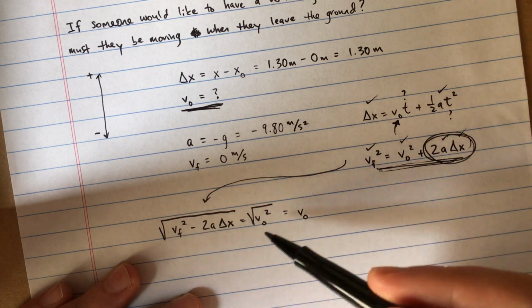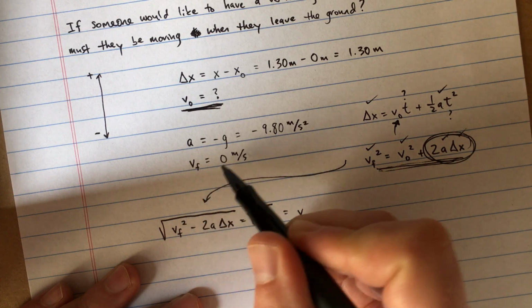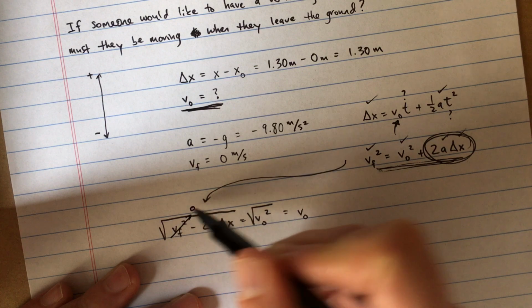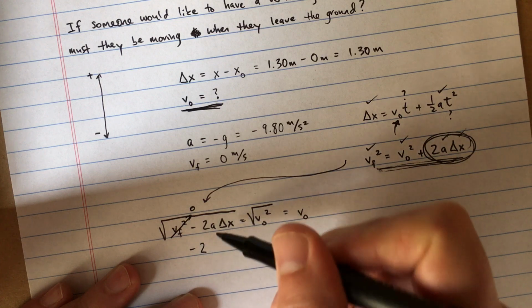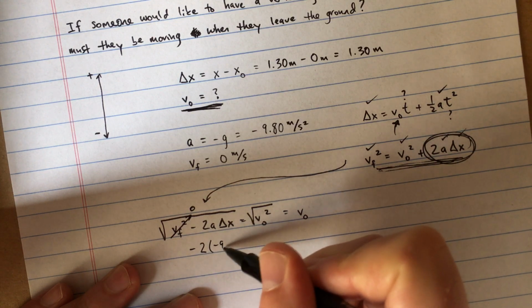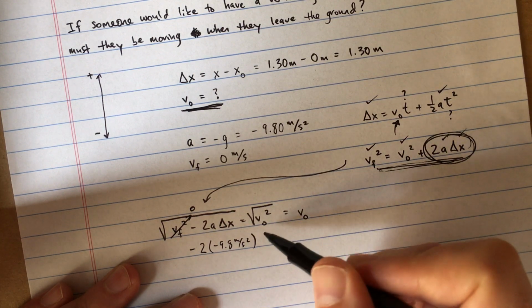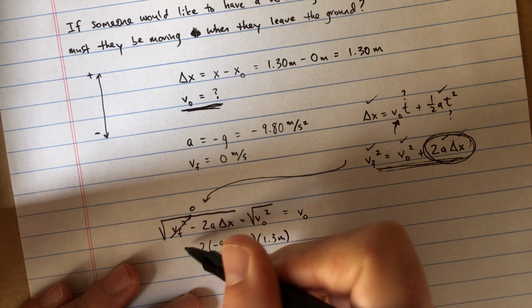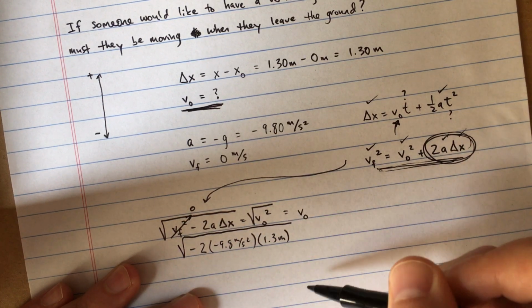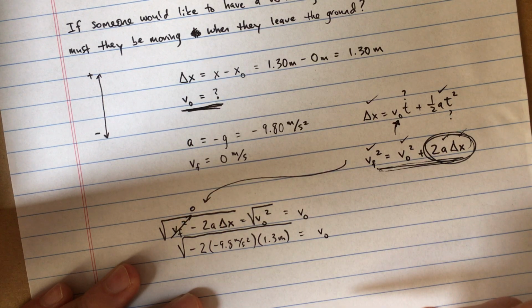Now, when we substitute in, well, the first term's just going to go to 0, right? That's the final velocity right at the top. So that goes to 0. This acceleration is going to be negative g. So don't drop any negative signs here. So 9.8 meters per second squared. And the last thing is going to be delta x. That's our 1.3 meters. And this whole thing has to be square rooted. Pardon my poor writing. Okay, and that will equal our initial velocity, which we know is going to be upward, right? Because we can look at the physical situation and say, yep, they're jumping up.